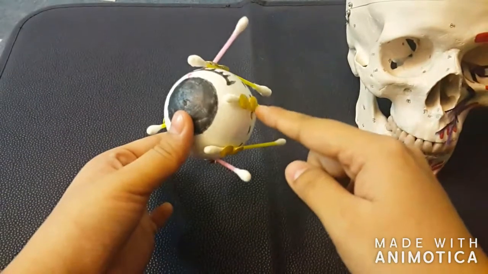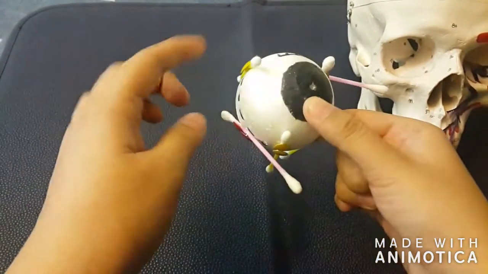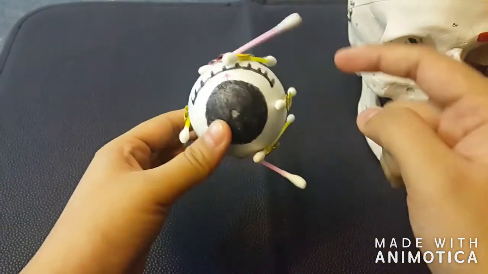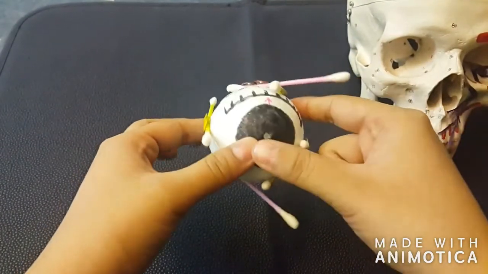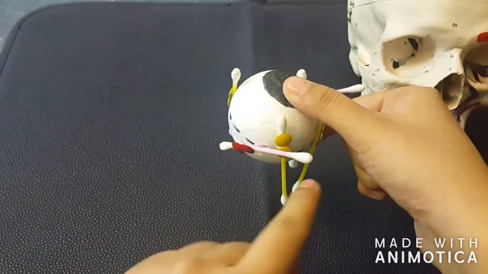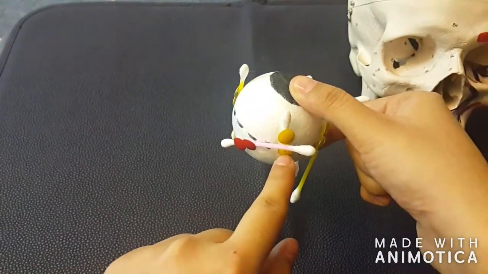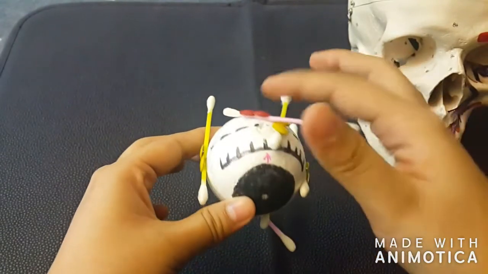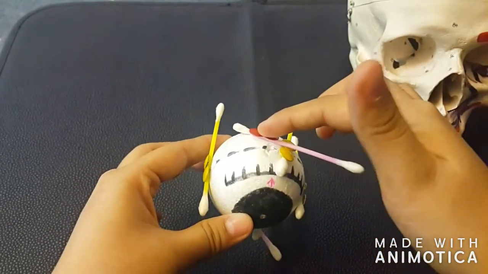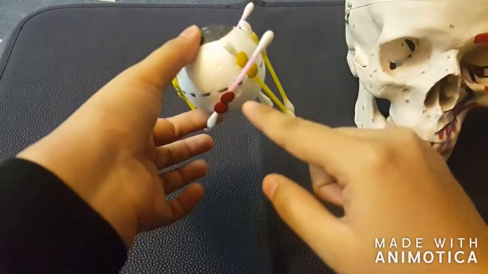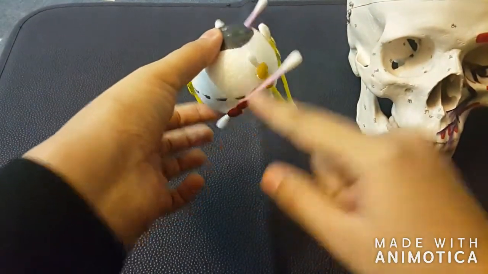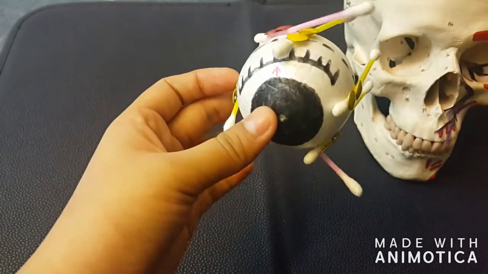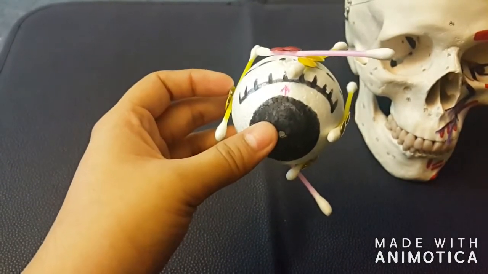The yellow ones are the recti muscles. So we have over here the superior rectus, the medial rectus, the lateral rectus, and the inferior rectus over here. And the ones with the red pins are the obliques. This is the superior oblique muscle and the inferior oblique muscle. First, let's see where the recti muscles are attached and where they originate from.